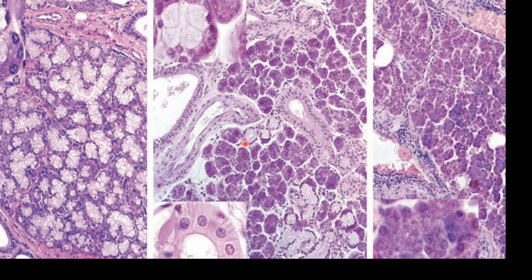Again, a beautiful section from your atlas. This one is the purely serous gland, having a large number of serous acini. And this is again a mixed gland having a large number of serous acini as well as mucus acini with the serous demilunes over here.